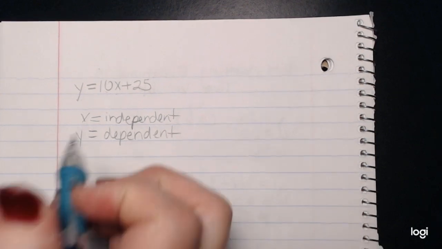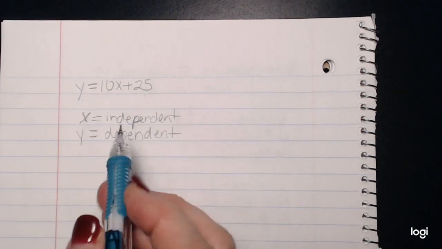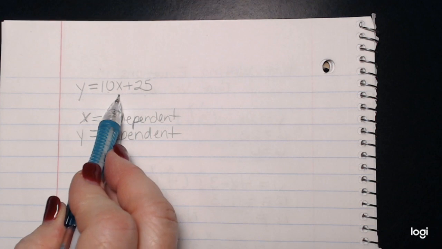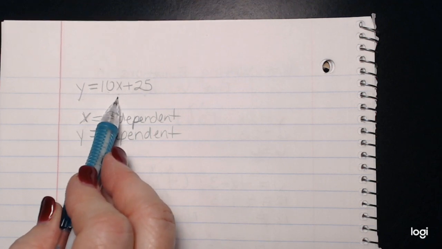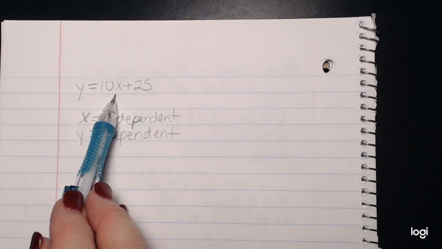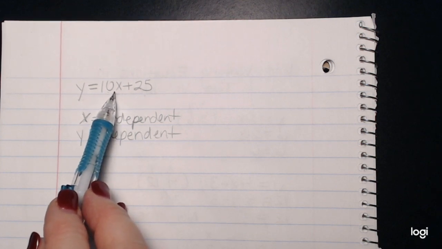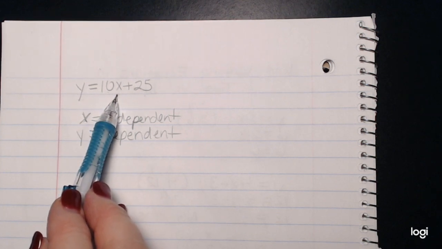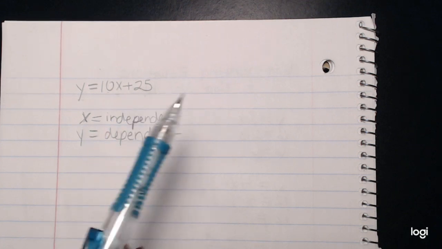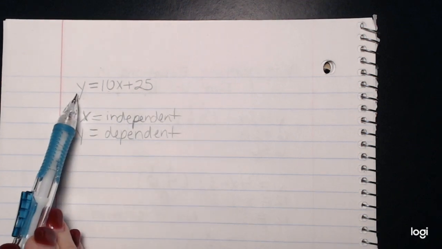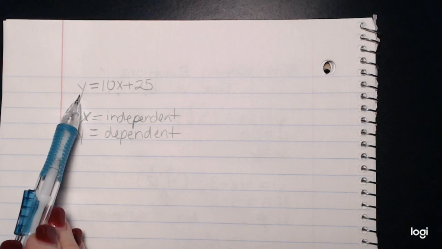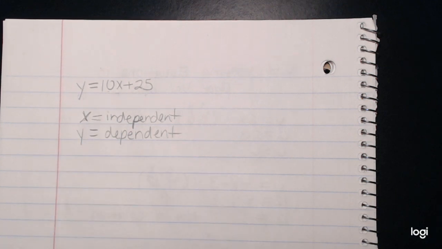Why? Because my x variable is going to change. I'm going to have 1 week, I'm going to have 2 weeks, I'm going to have 3 weeks. This is always going to change freely. Whatever this number is going to determine what y is. And so y is dependent on whatever x is.